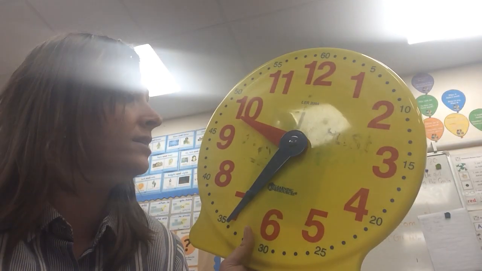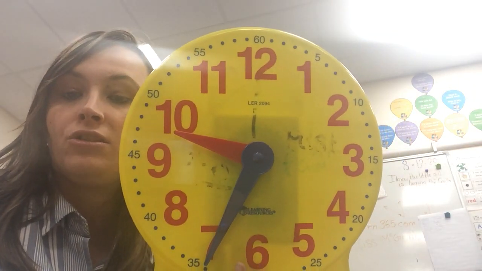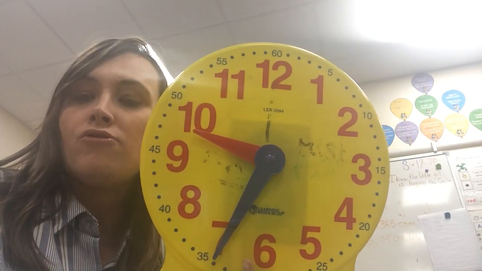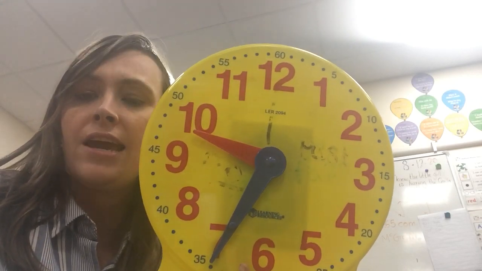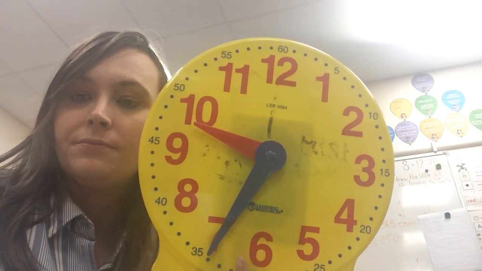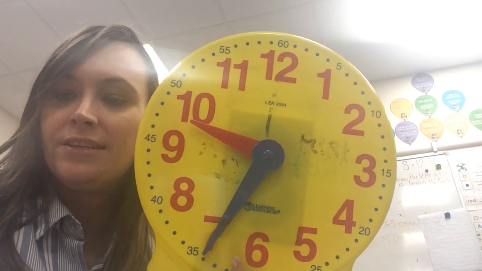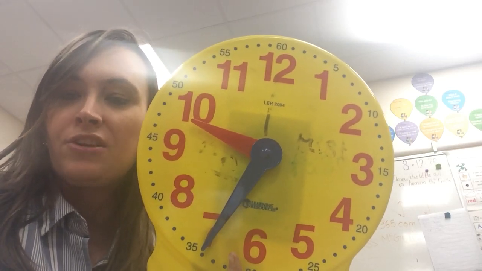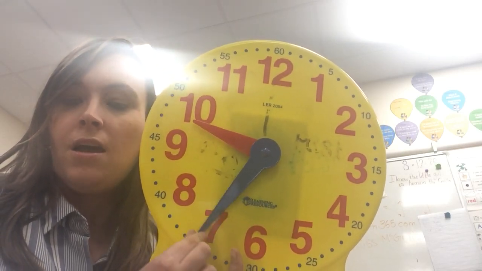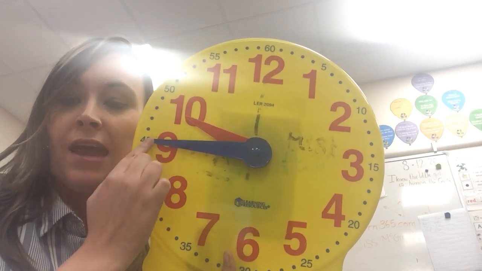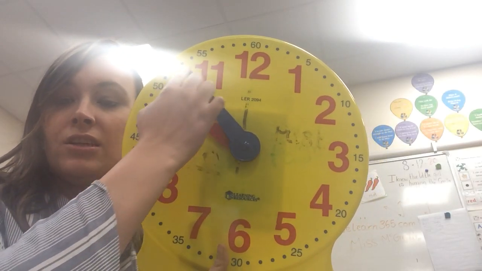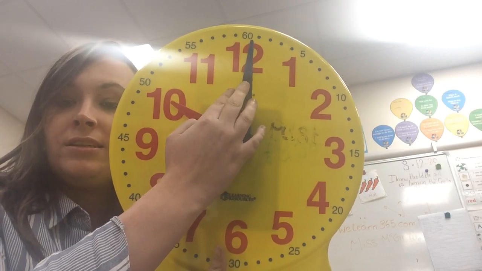It's gone really way past the 9 and just starting to get onto the 10. Can you tell your grown-up how many minutes it's going to take us to get to 10 o'clock? Excellent work. It is going to take us 25 minutes. Let's do it together, shall we? Are you ready? 5 minutes, 10 minutes, 15 minutes, 20 minutes, 25 minutes.